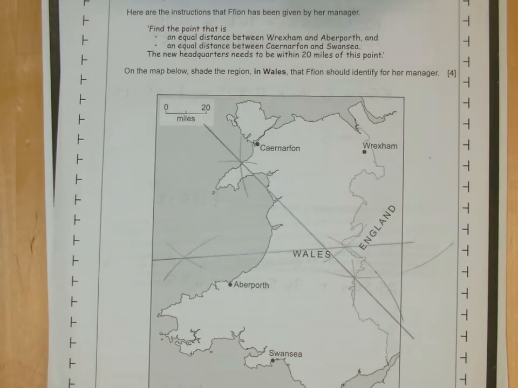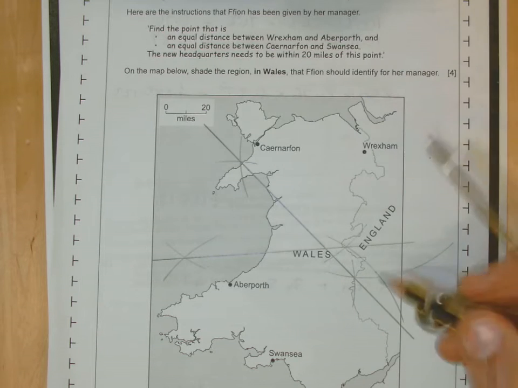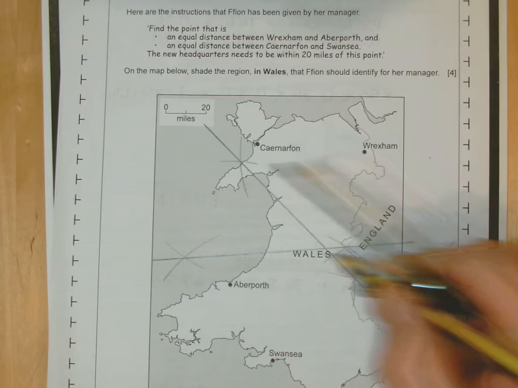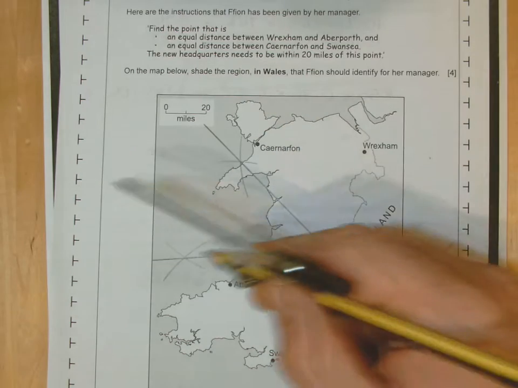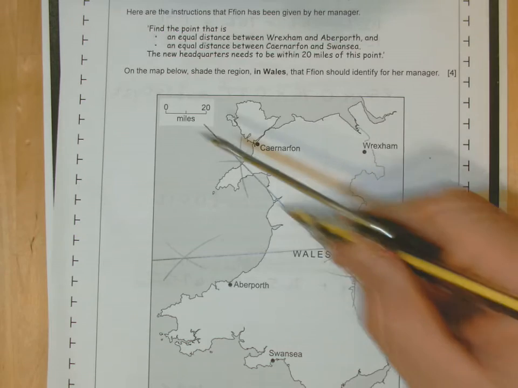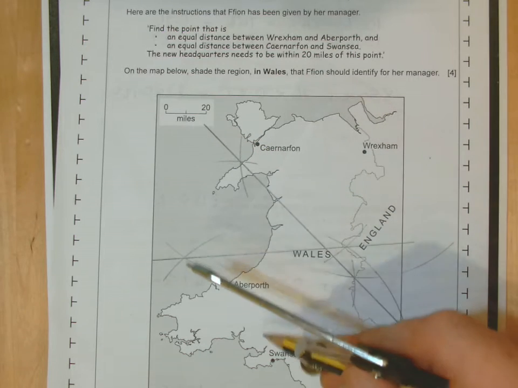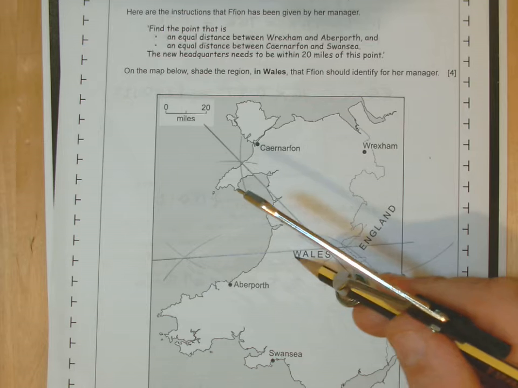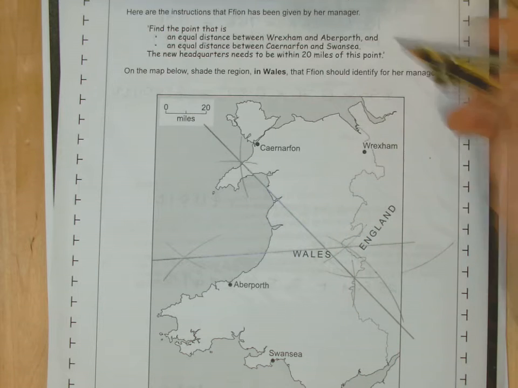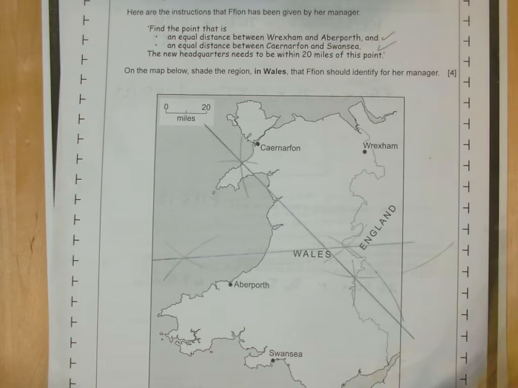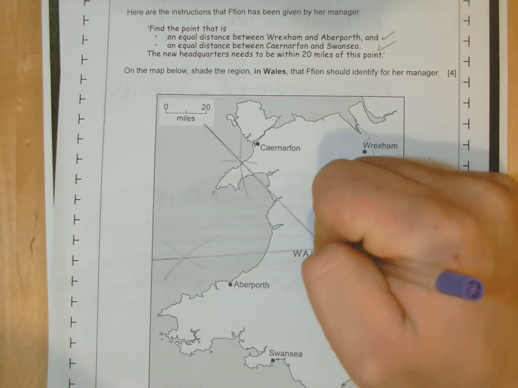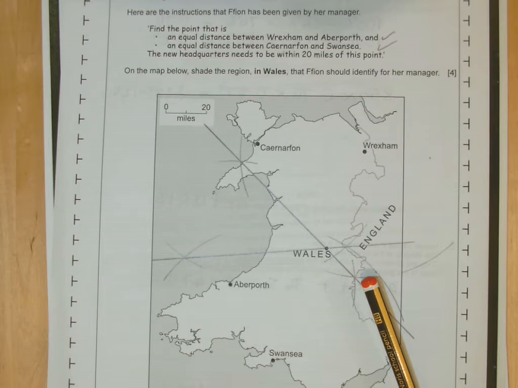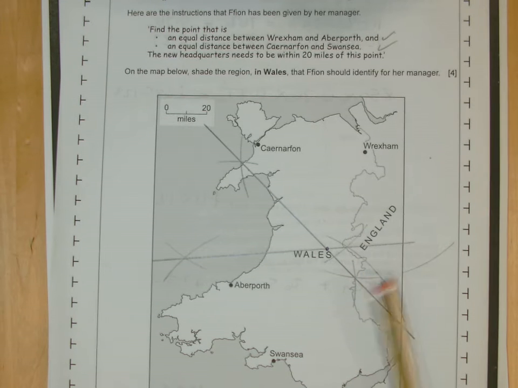Okay, so it's got to satisfy these two bullet points, right? So anywhere on this line here is the same distance to Swansea as it is to Carnarvon, okay, but anywhere on this line is the same distance from Wrexham to Aberporth, but we need to satisfy both bullet points. So the only place where that's going to satisfy is where the two lines cross, okay, here, alright, that's the only position that's going to work.